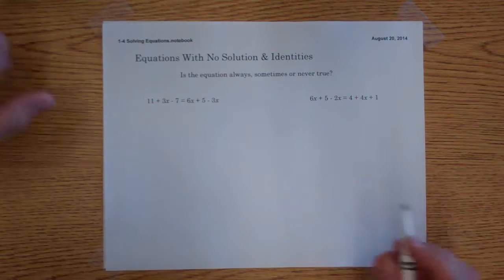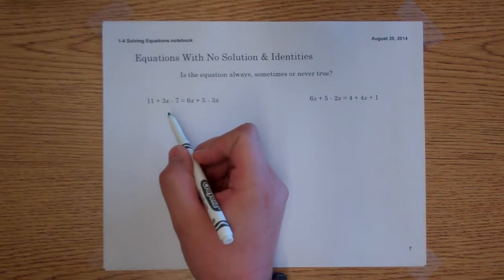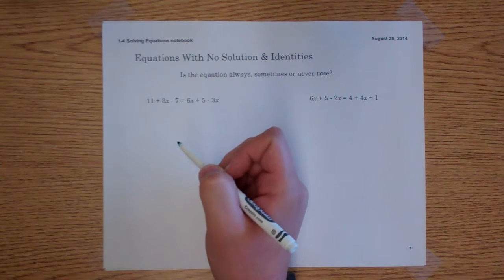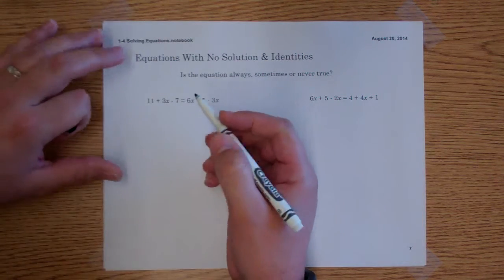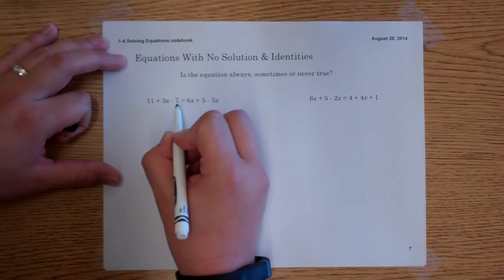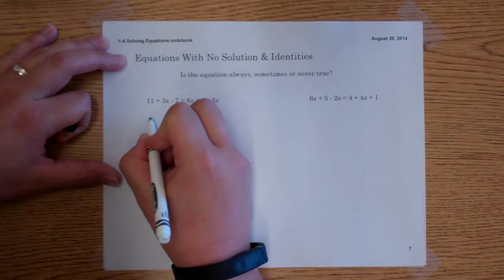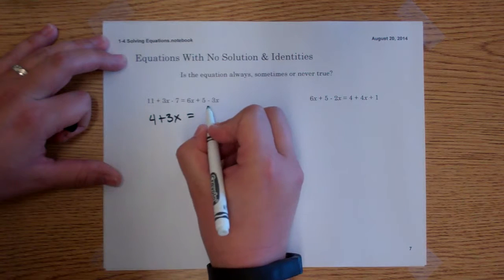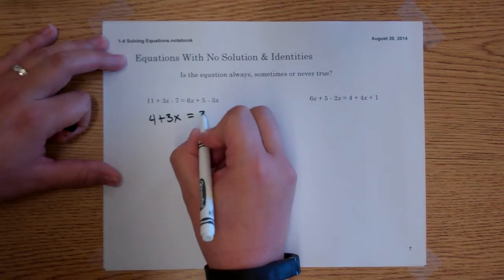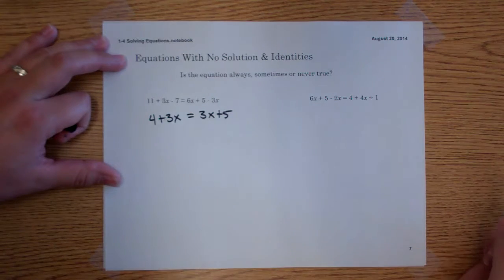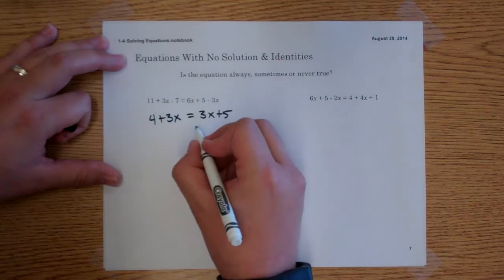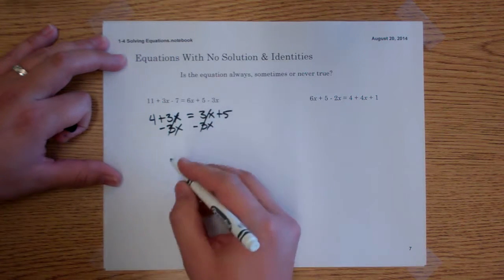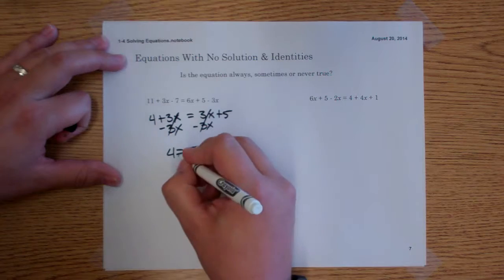Let's look at them. So we have 11 plus 3x minus 7 equals 6x plus 5. All right, so let's start solving this. Well, we can combine the 11 and the 7 and get 4 plus 3x on this side equals, we can combine the 6x and the negative 3 to get 3x plus 5. All right, so now subtract the 3x from both sides.